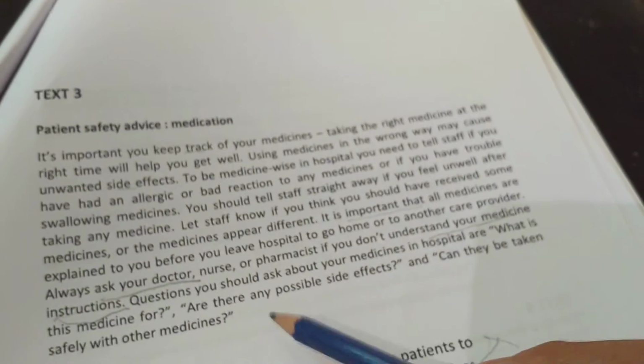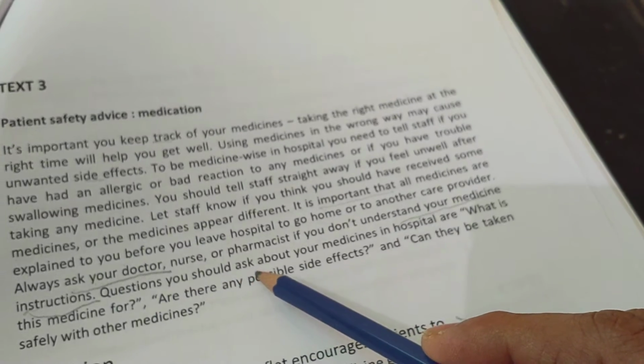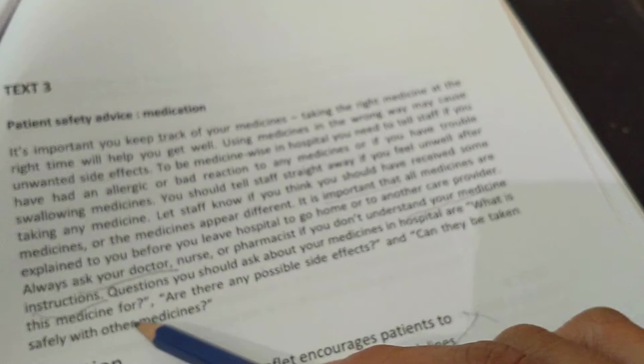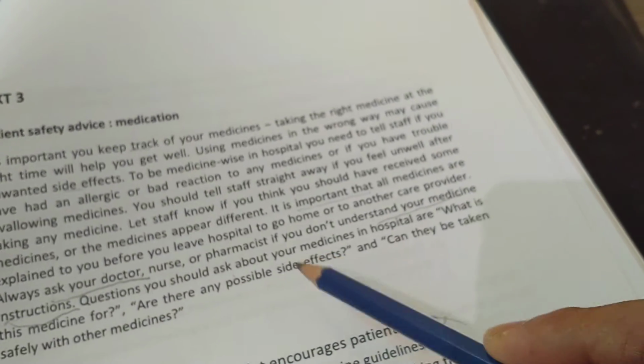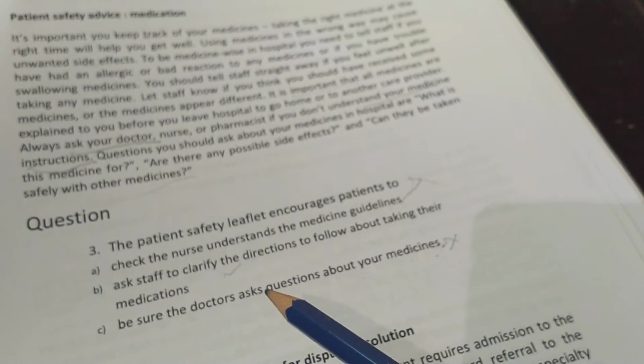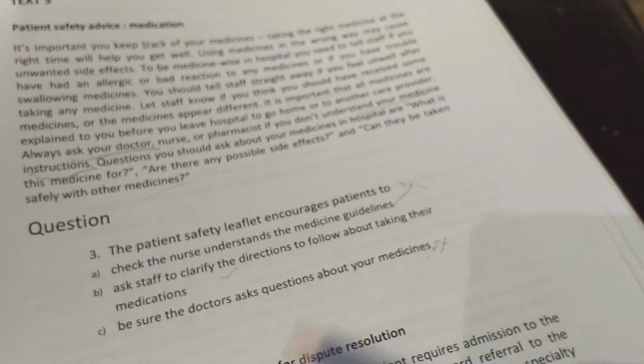So this is the answer. Questions you should ask the doctor about your medicine in hospital: what is this medicine for? Are there any possible side effects, and can they be taken safely with other medicines? So the option is B. Do you want to check one more?